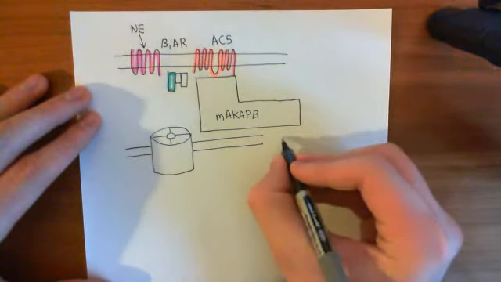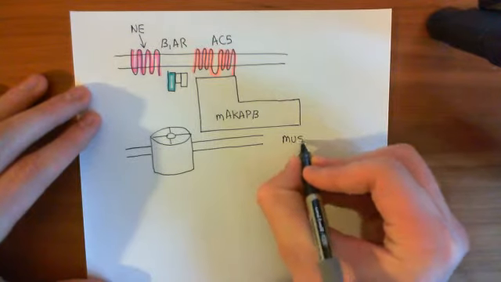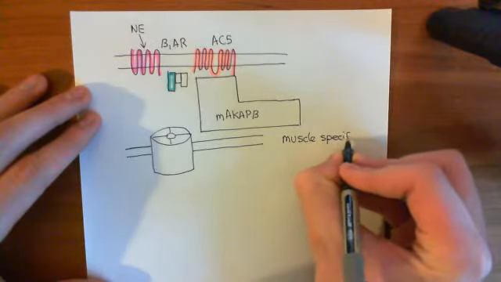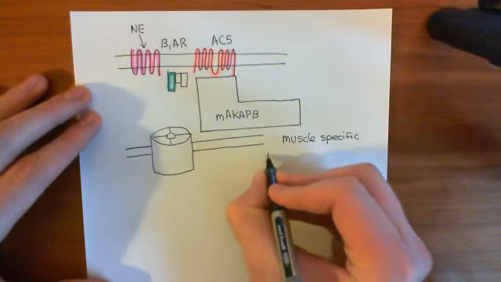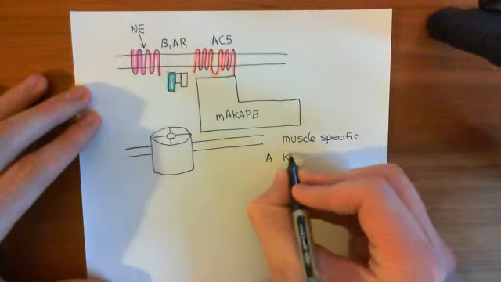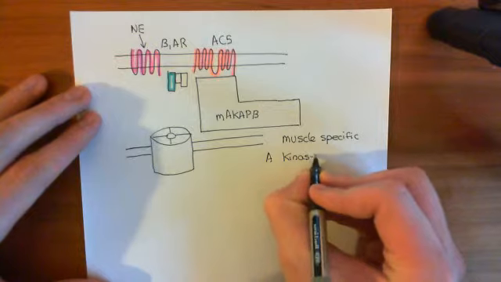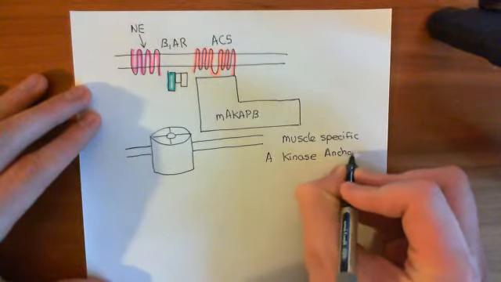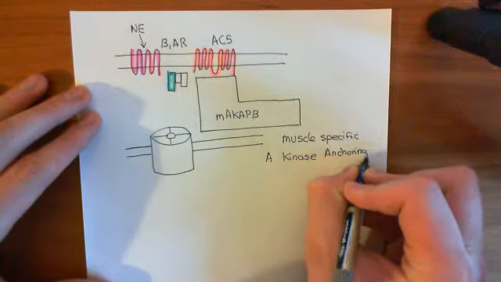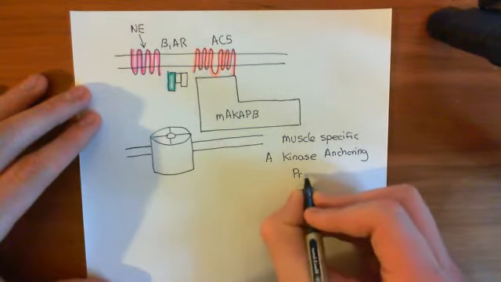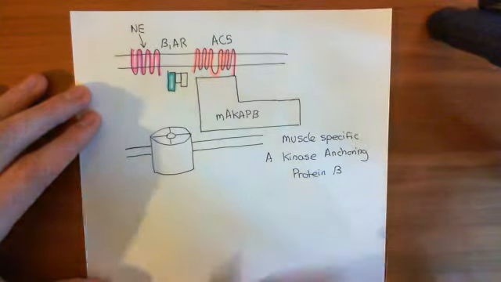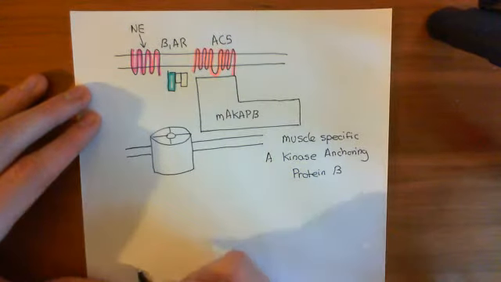I'll write that down somewhere. So this is the muscle-specific A kinase anchoring protein, and remember A kinase is just another name for protein kinase A, or A cap. It's the beta form of that, so muscle-specific A kinase anchoring protein beta.